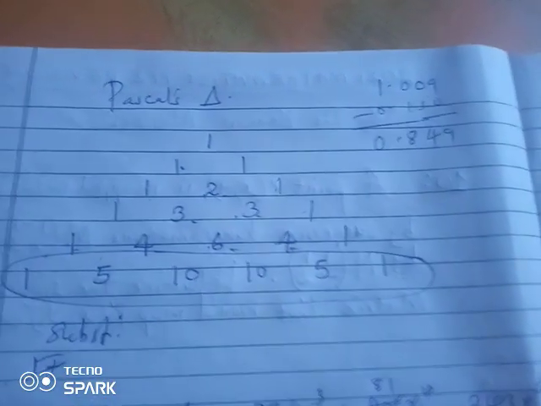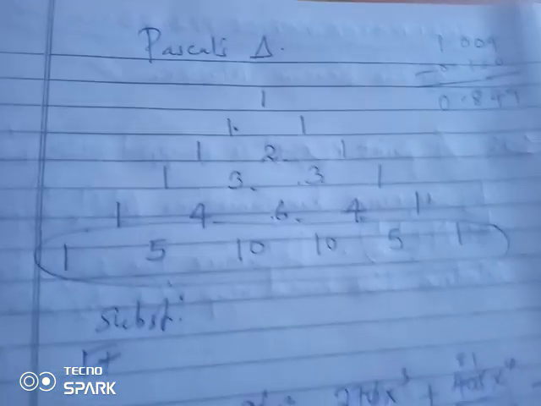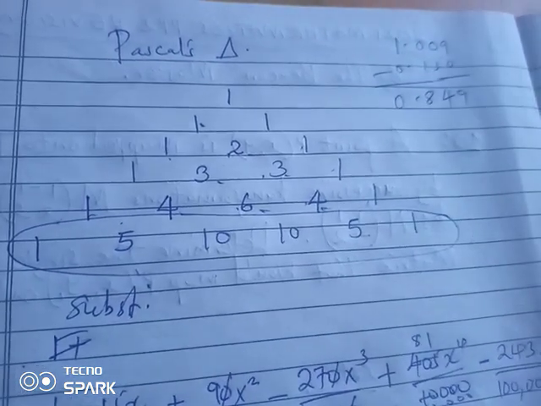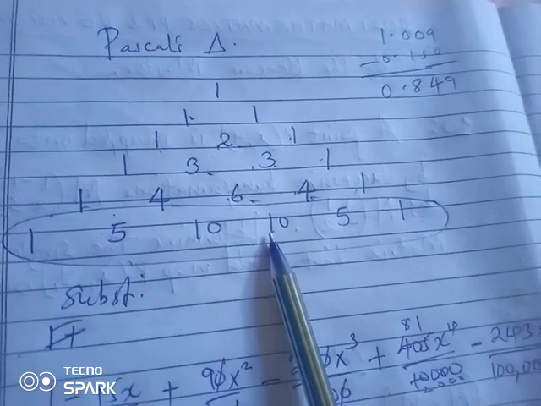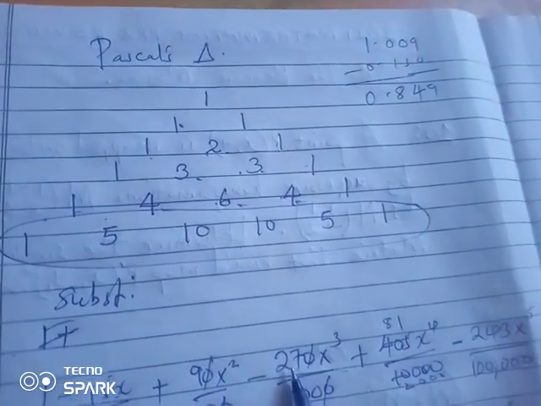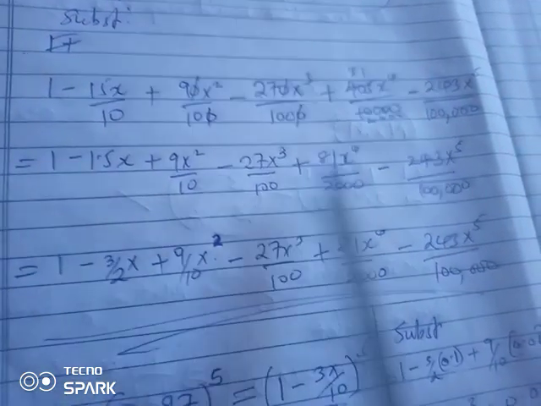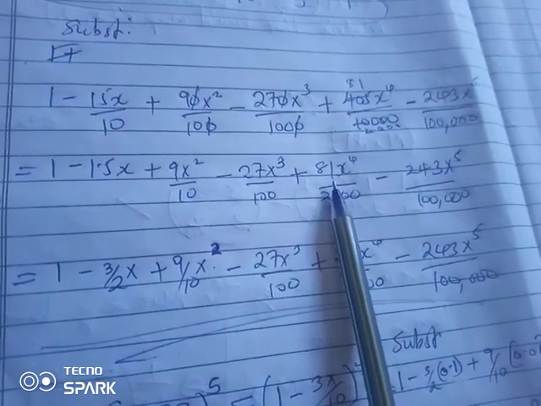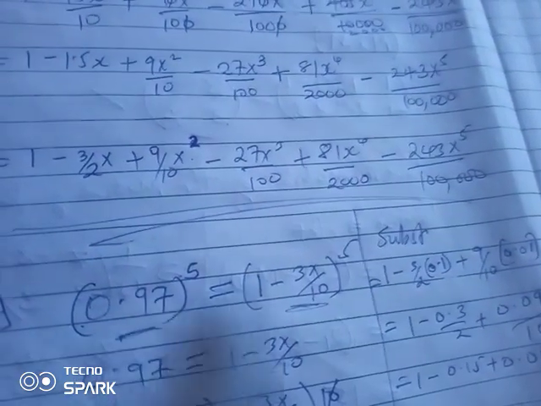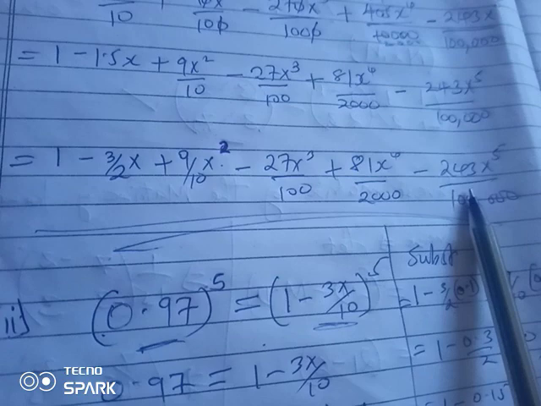Then I insert the coefficients, and I've taken my good time to show you, my lovely learners, how to come up with a Pascal's triangle. Very easy. So our Pascal's triangle, therefore, we substitute for the coefficients where necessary. We simplify, and there was our expression.